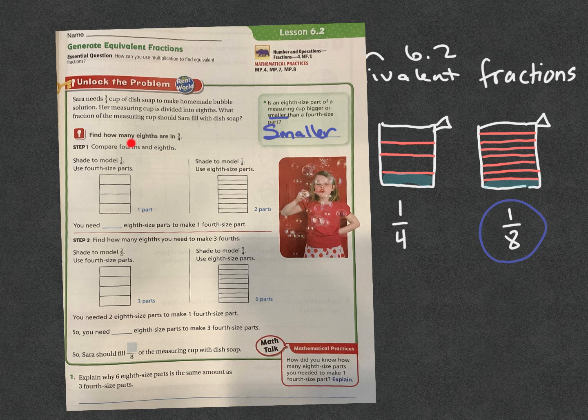And they say, find how many eighths are in 3/4. Okay, so now we're going to compare the 3/4 to the 1/8, or how many eighths it will take. How many 1/8 will it take? Okay, so we have this cup again, and there's 4 equal pieces. We're going to shade in 3 out of those 4 now, because that is the amount they're asking us about. So we're going to go 1, 2, 3/4.